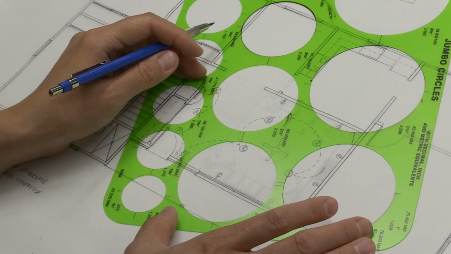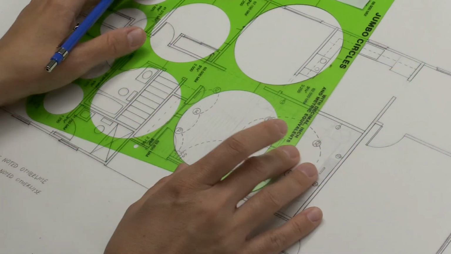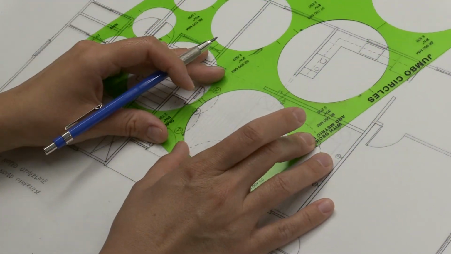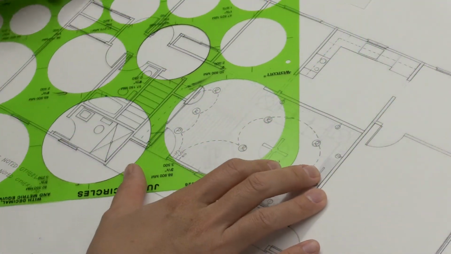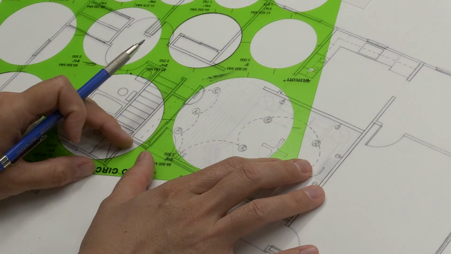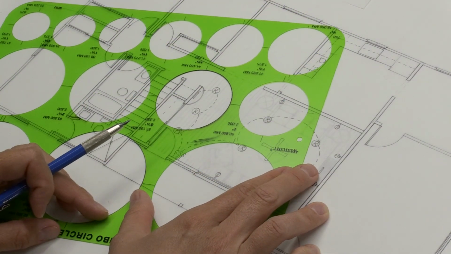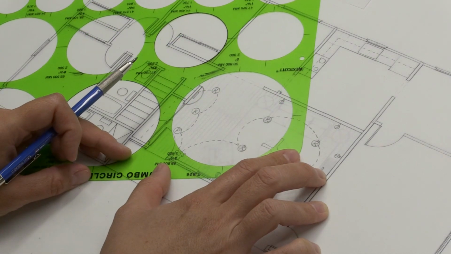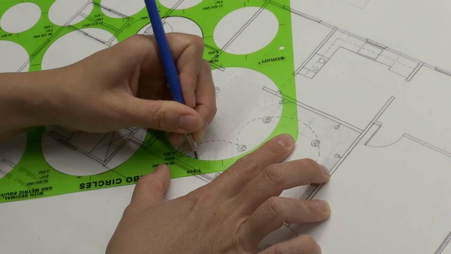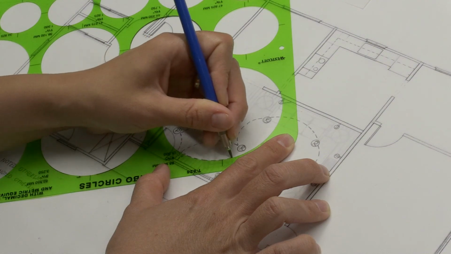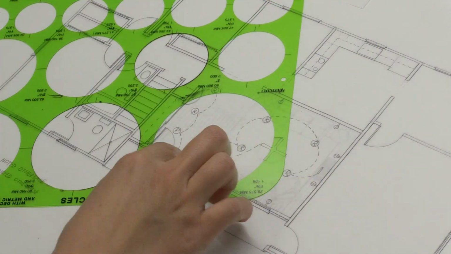And I'm going to use, let's see, I need a bigger one. Maybe on this one, so it's not so circular. I'm going to use this one. So it goes from here to here.